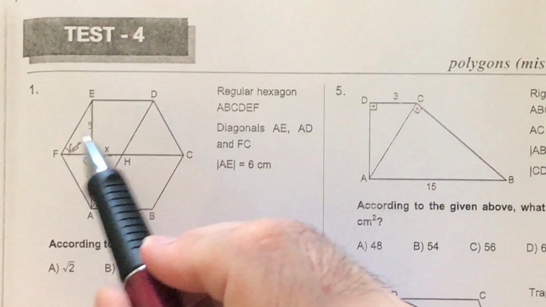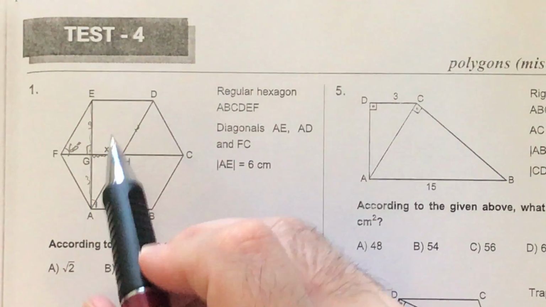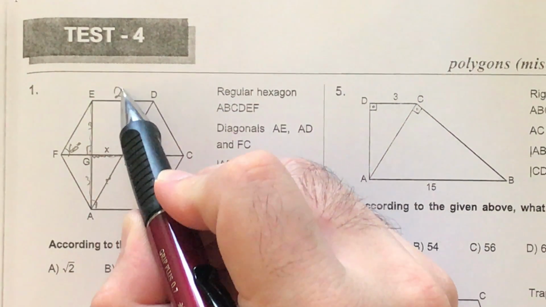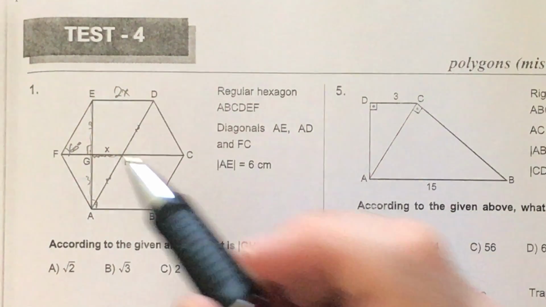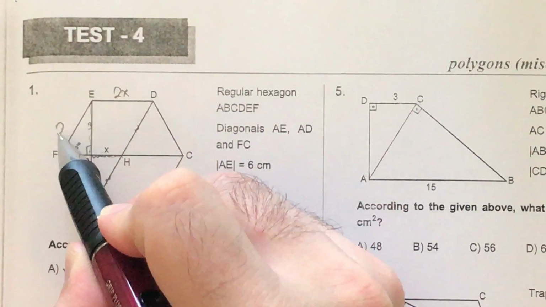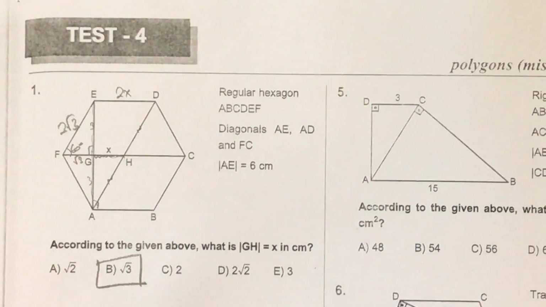And we all know that if these are 3, then AH must be equal to HD. And if GH is X, then ED must be 2X. Okay, so this is 3, this must be root 3, this must be 2 root 3. As you see, it is root 3.